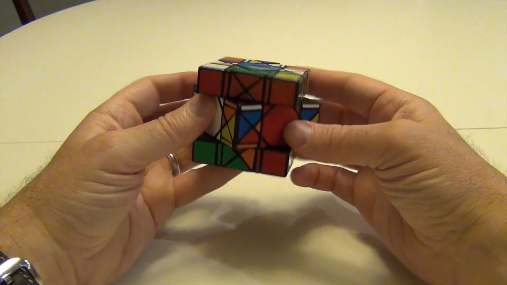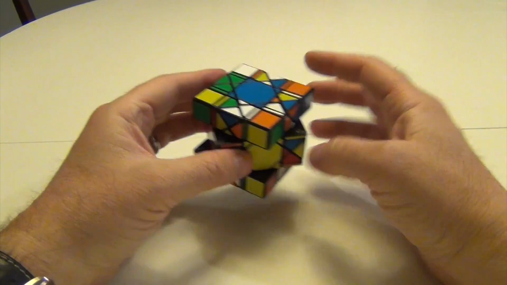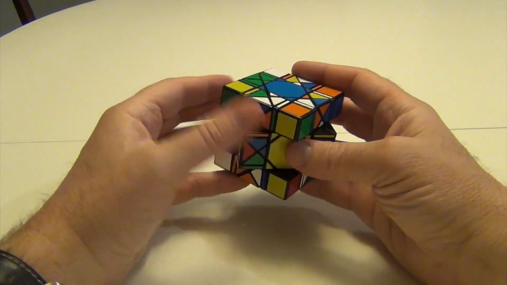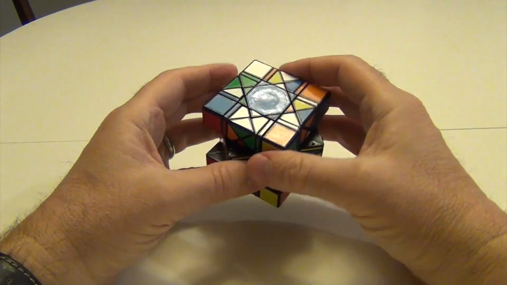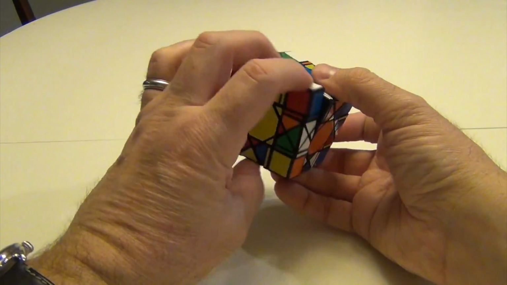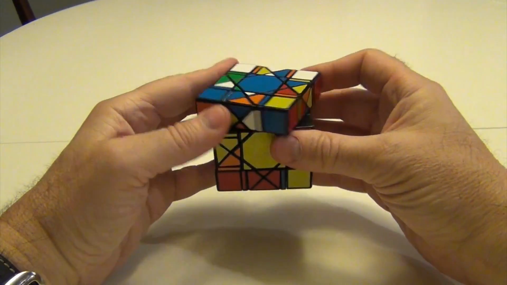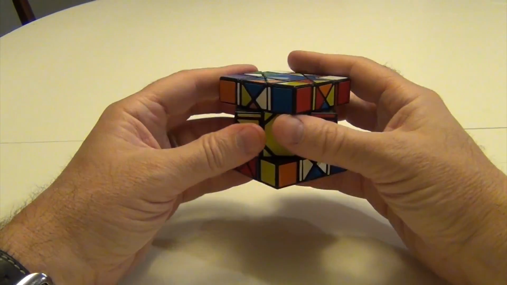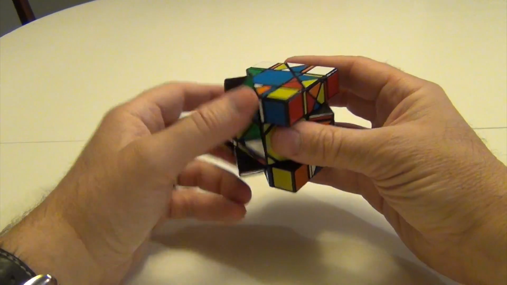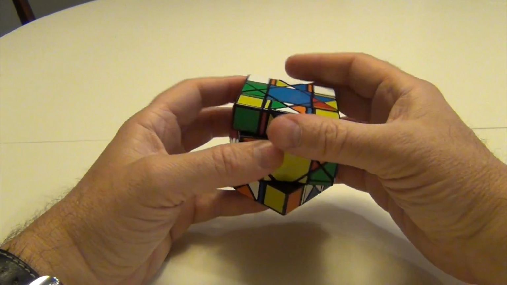Just like that. Okay. Going to move it into position. It's going to exchange with this piece, which is just fine. Move it in. So we're halfway reduced. Down, down, up, up, turn, turn, and bring it back. See, this got fixed.